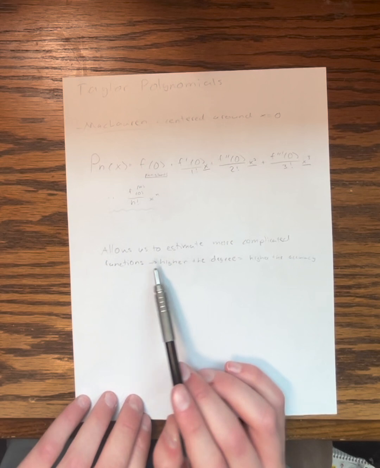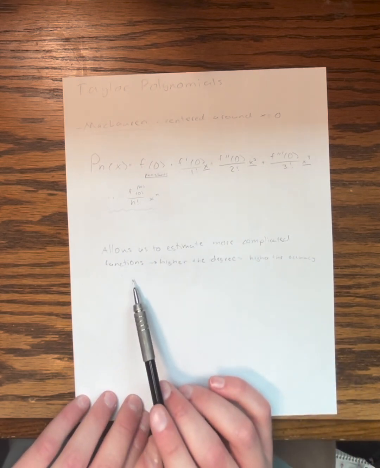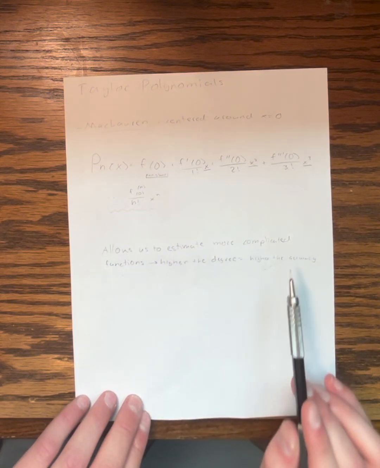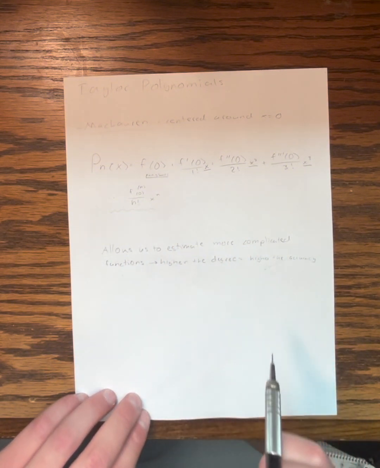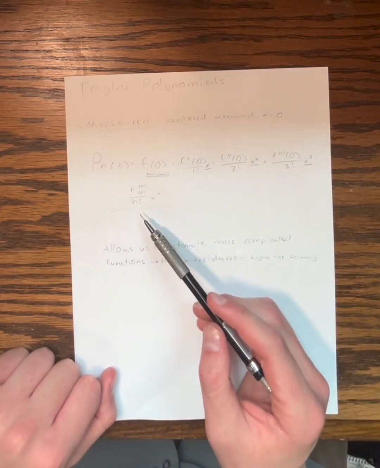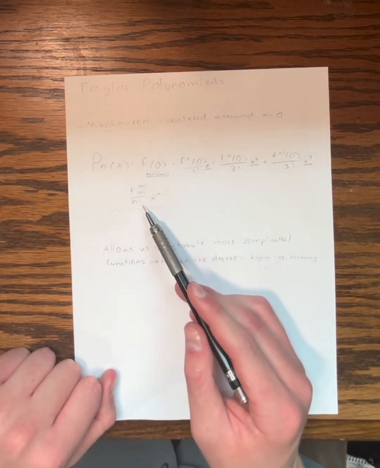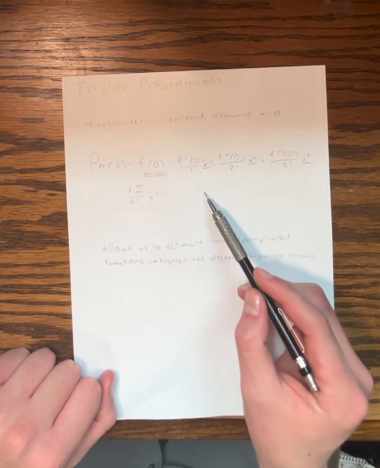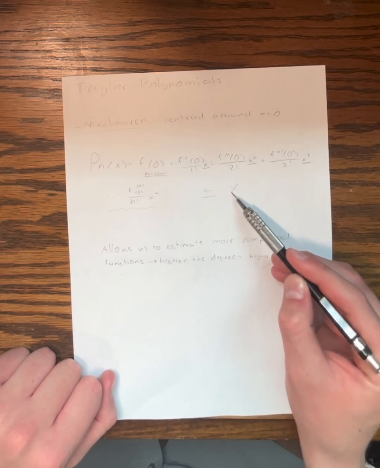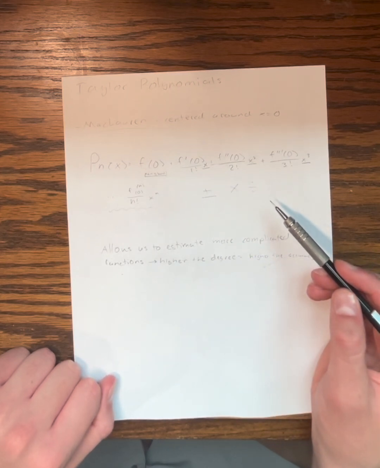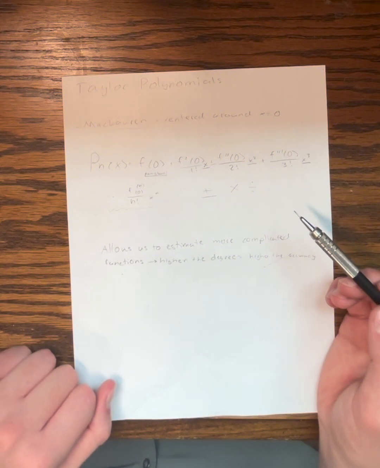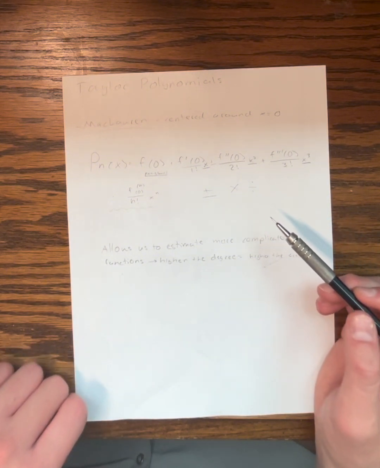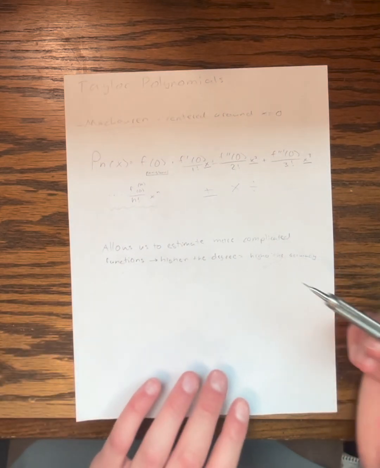As I already said, this allows us to estimate more complicated functions. Another thing is the higher the degree you go, the more accurate this fake equation will be. I'll talk about this later, but these only use plus or minus, times and divide, which is really easy for a calculator to calculate, versus things like sines and exponents and all this stuff, which can be really confusing for a calculator sometimes.